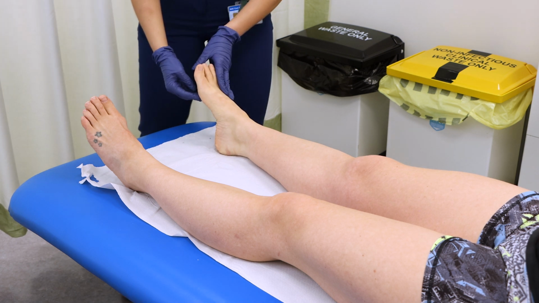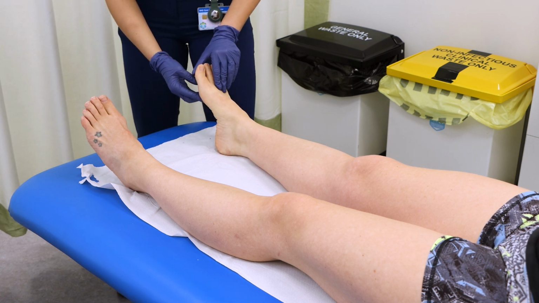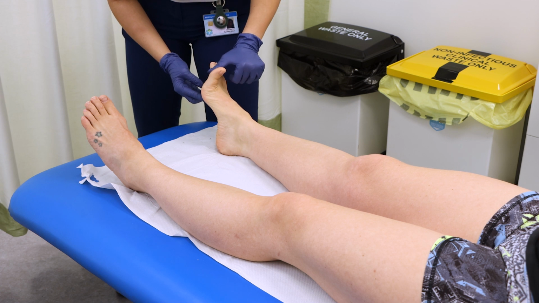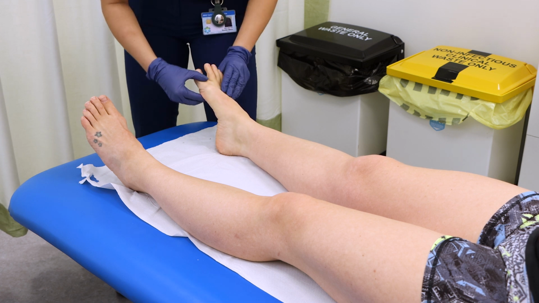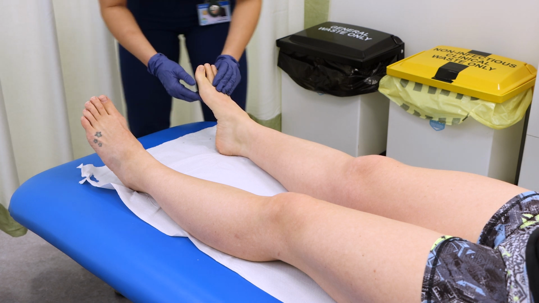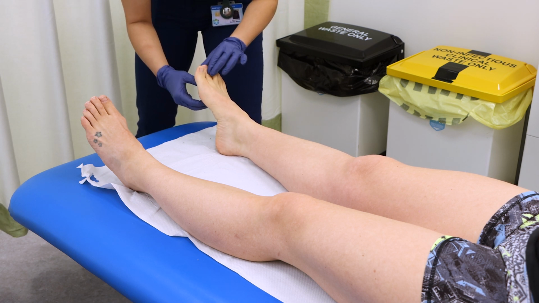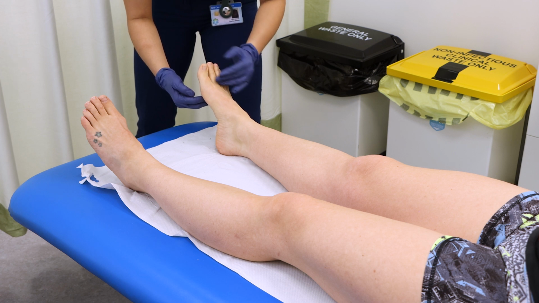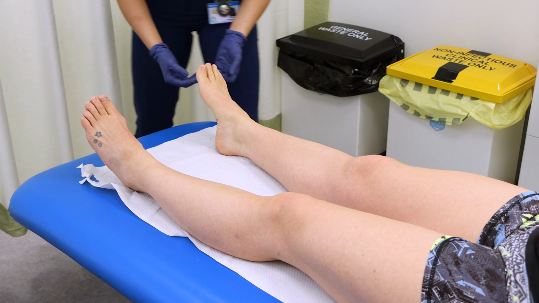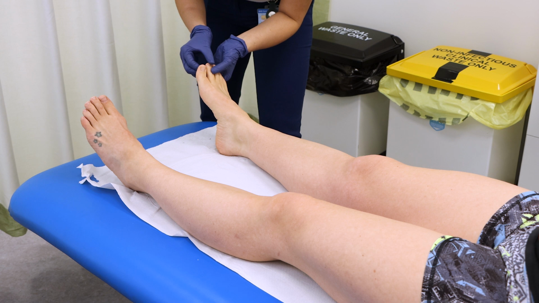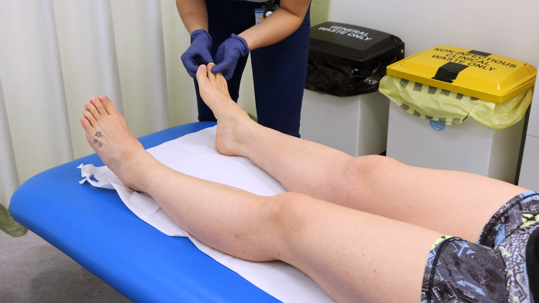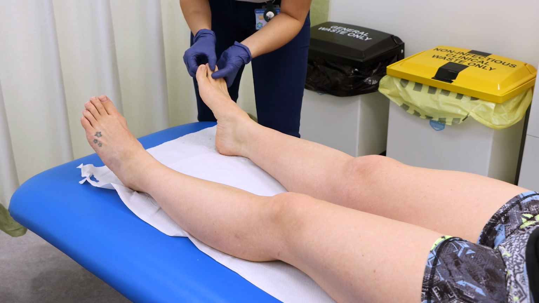Check the metatarsal phalangeal joints as well, beginning with the first MTP joint, dorsiflexion, plantar flexion. And do the same for the second, dorsiflexion, plantar flexion, and so forth. Check the IPJs as well. Distal phalangeal joint, plantar flexion, dorsiflexion, and the proximal interphalangeal joint, plantar flexion.